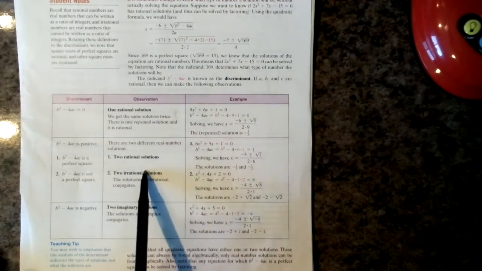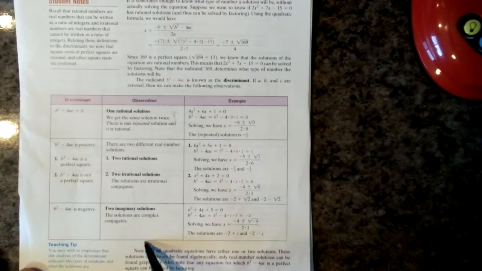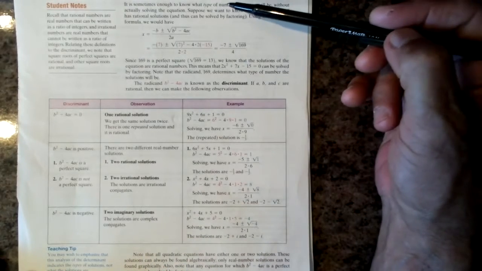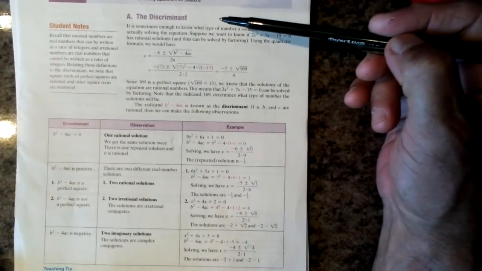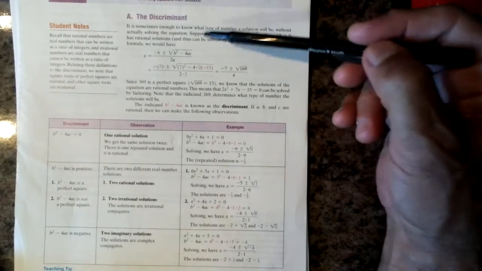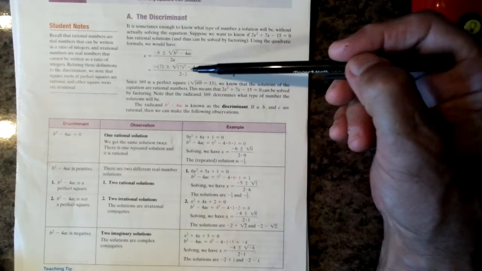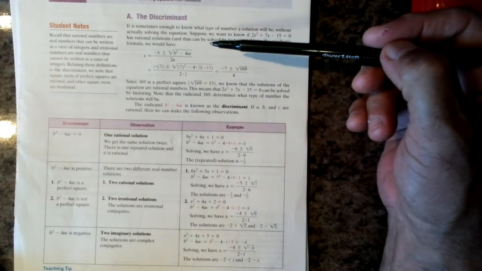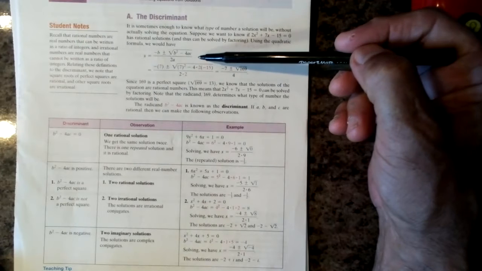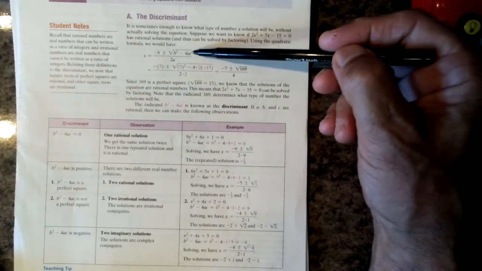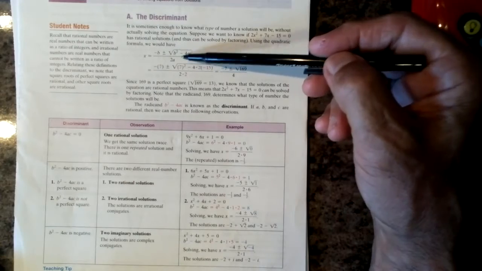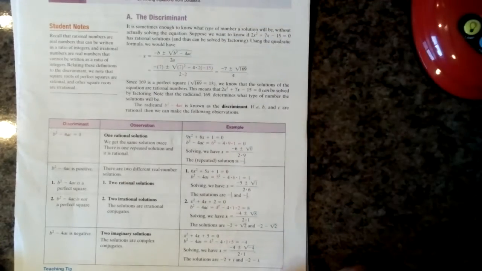So you always have three scenarios. That's what they call the discriminant. It's sometimes enough to know what type of number or solution it will be without actually solving the equation, because you don't have to solve the equation. When we ask you to tell whether there is a solution or not, whether one solution, two solutions, or no solution, or is it complex or real, all you need to do is work on this b squared minus 4ac. That will tell you whether you are going to have answers or not.